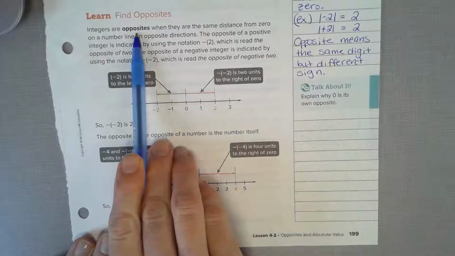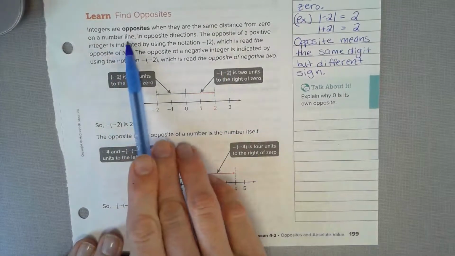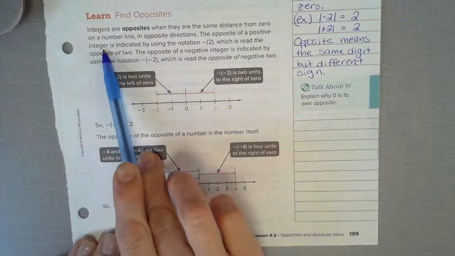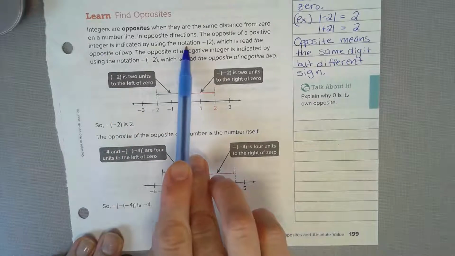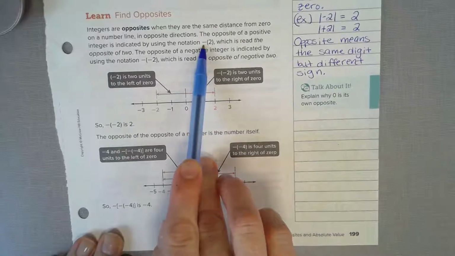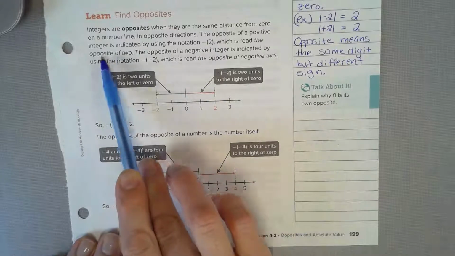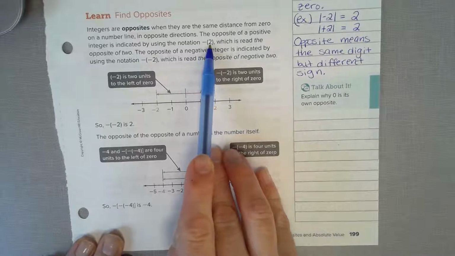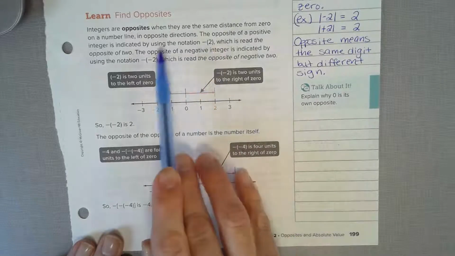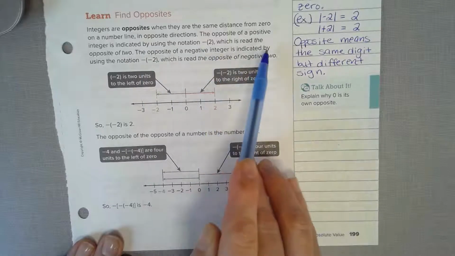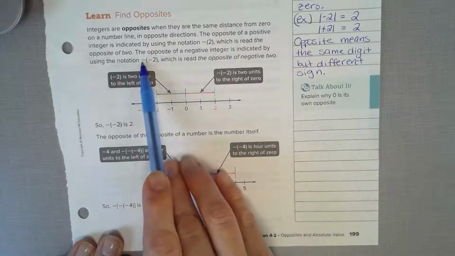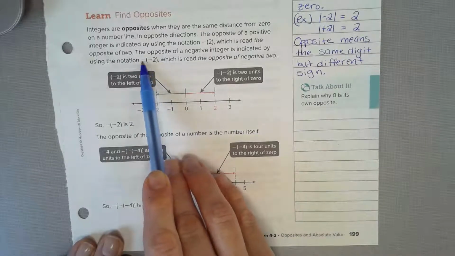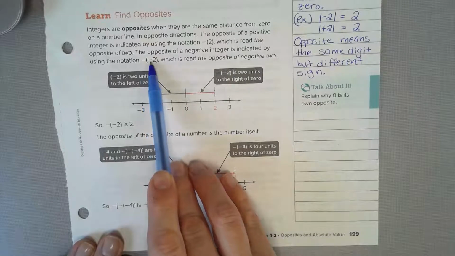Integers are opposites when they're the same distance from zero on a number line, but in the opposite direction. The opposite of a positive integer is indicated by using the notation -(2), which is read the opposite of 2. So when I see this negative sign here, it means the opposite of whatever's inside this parentheses. The opposite of a negative integer is indicated by using the notation like this, the opposite of -2. This would actually become a positive because the opposite of a negative is a positive.